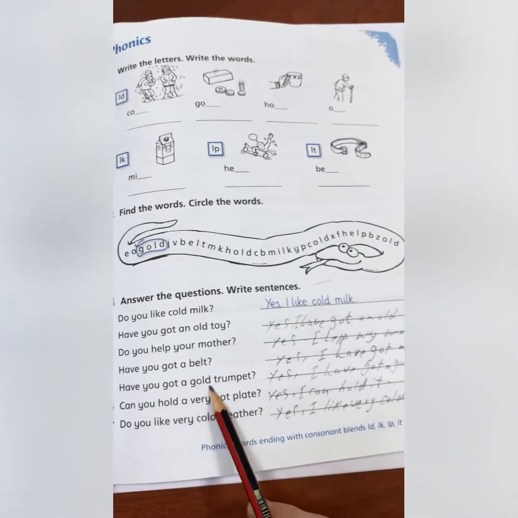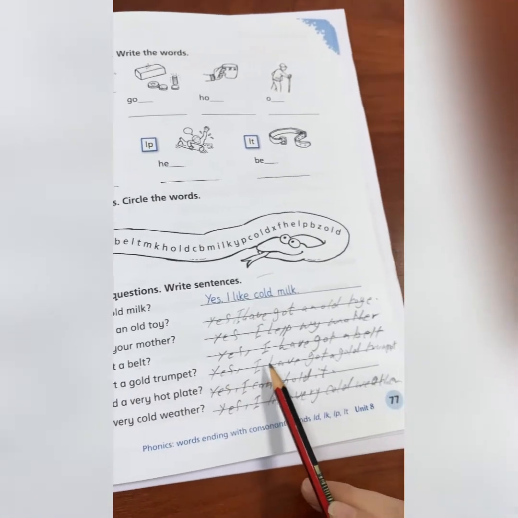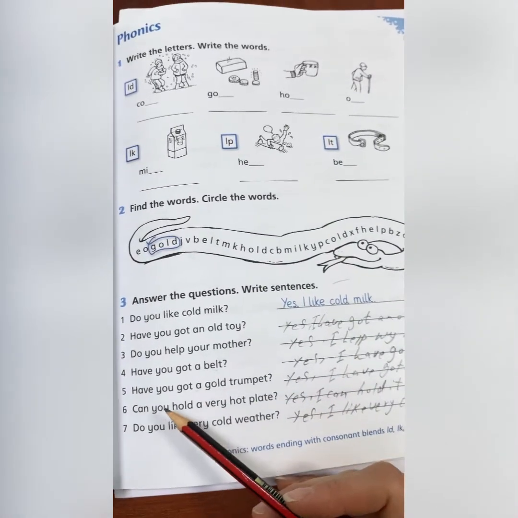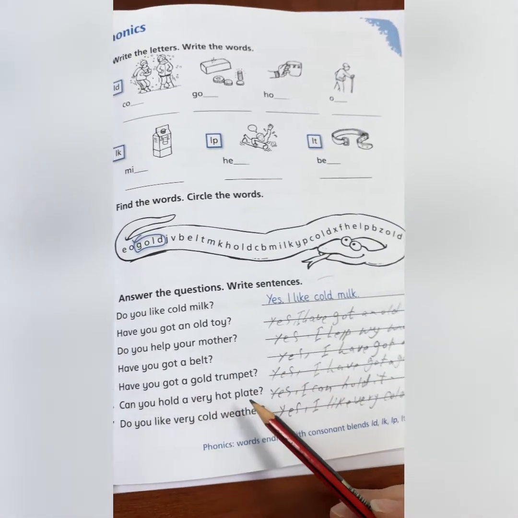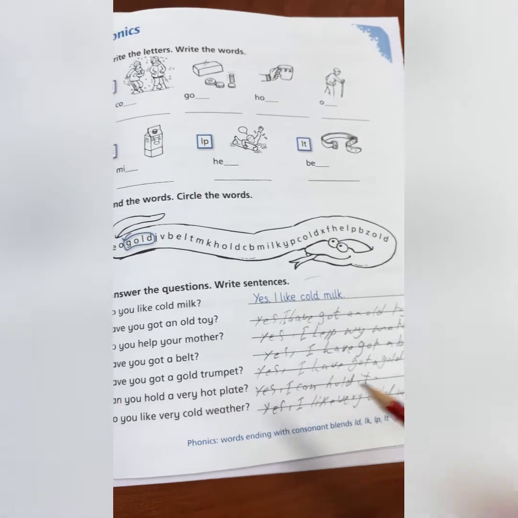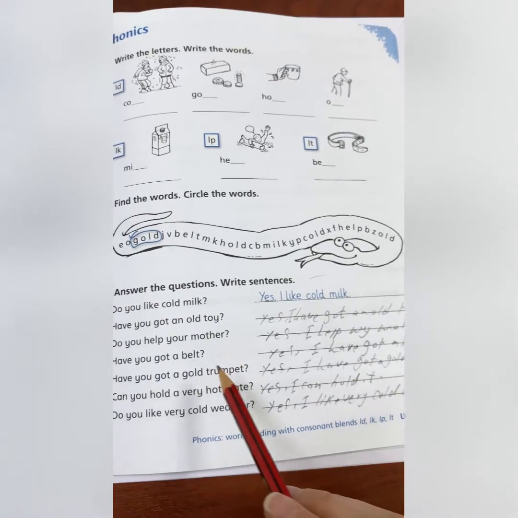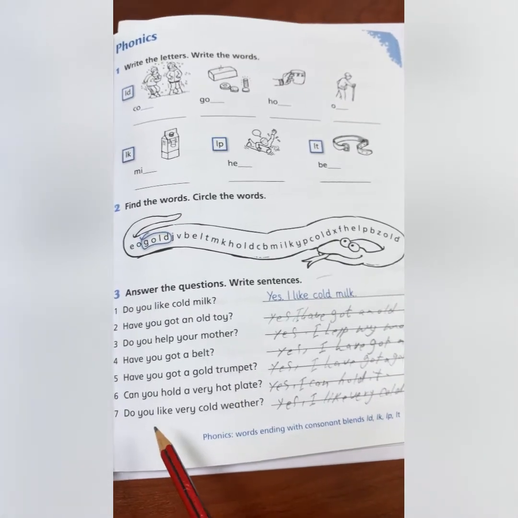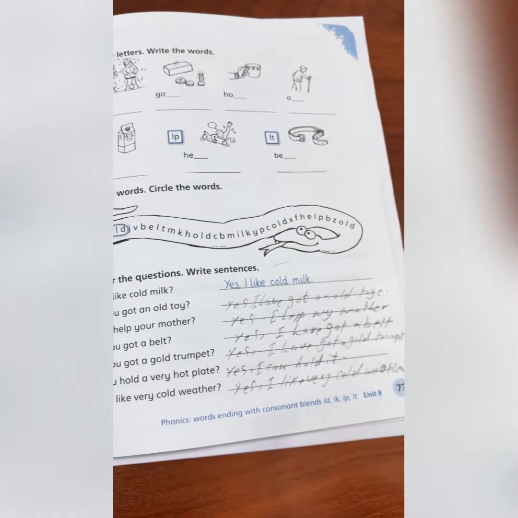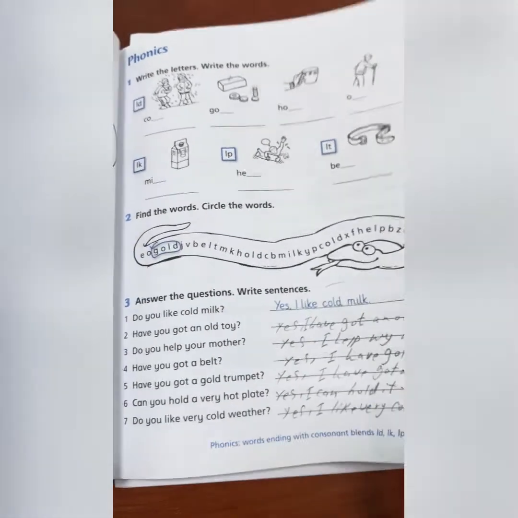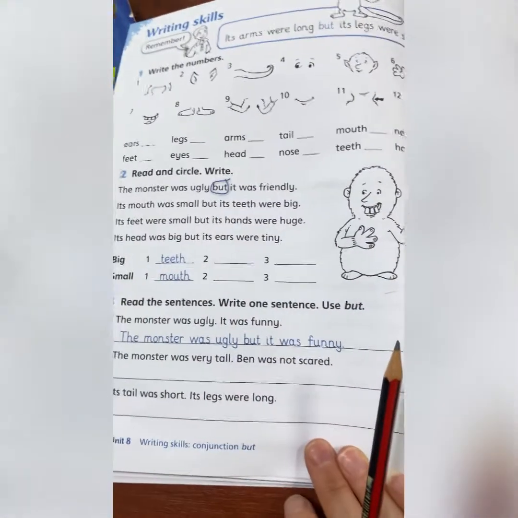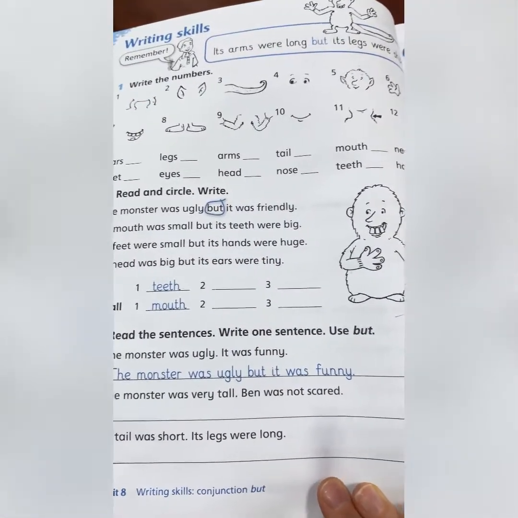Have you got a gold trumpet? Yes, I have got a gold trumpet. That's how you answer. And it says, can you hold a very hot plate? You say yes, I can hold it, or you can say yes, I can hold a very hot plate. Last one says, do you like very cold weather? You say yes, I like very cold weather. Okay, so it's about a question and you answer by yes. It's very easy. Also this page we have writing skills.